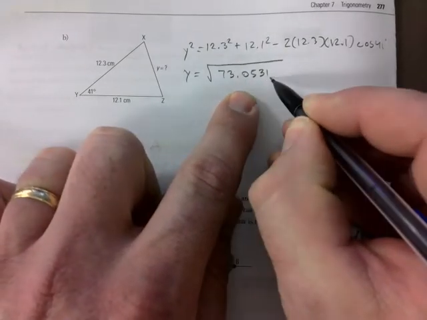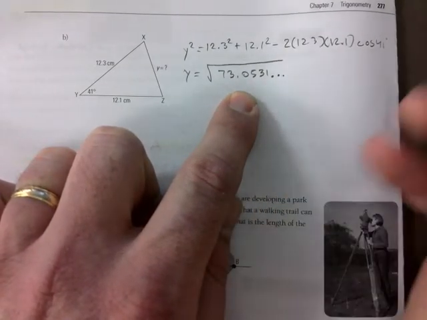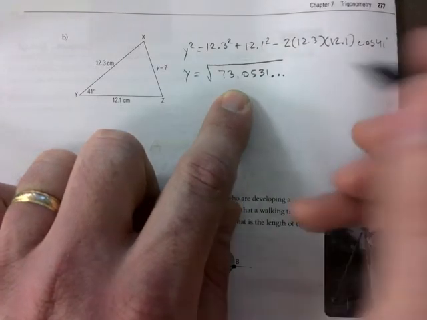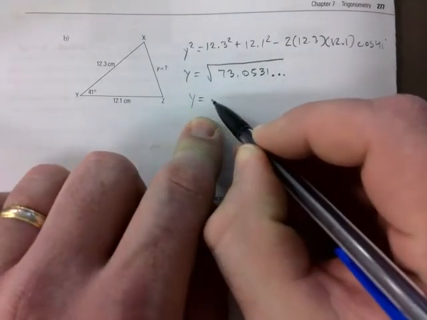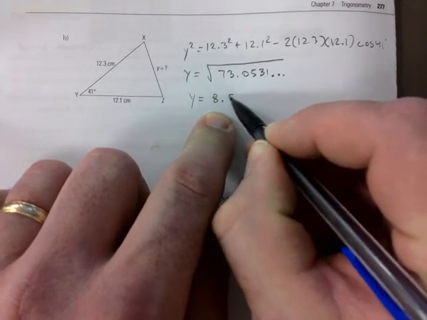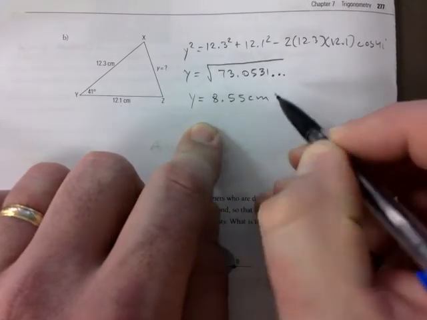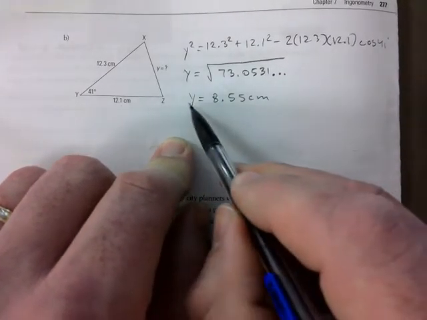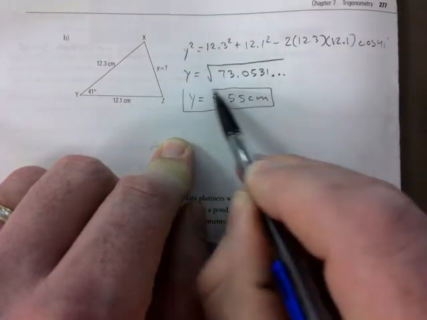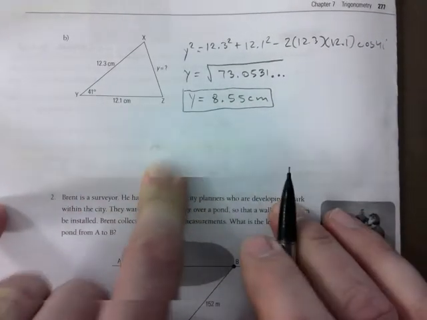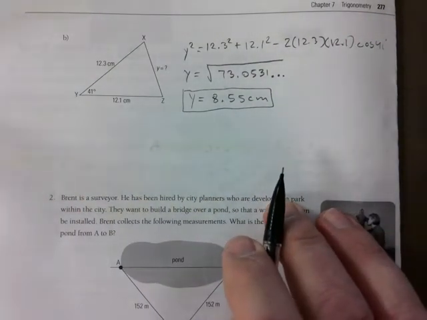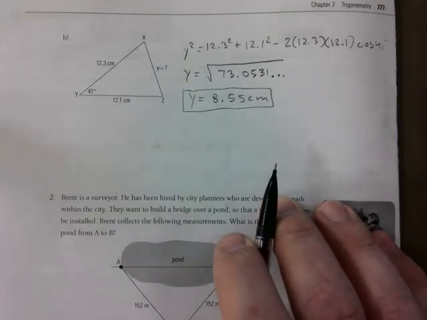You get 73.0531. I don't care how many digits you write in here. At some point just go dot, dot, dot, then I know you're using all decimals. So this should give you, rounded correctly, 0.855.